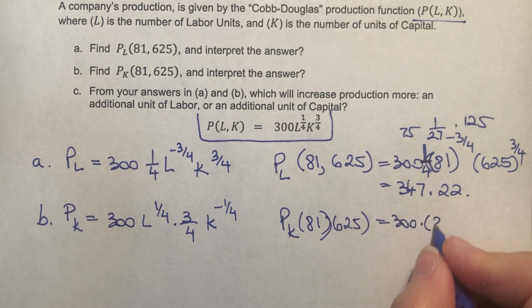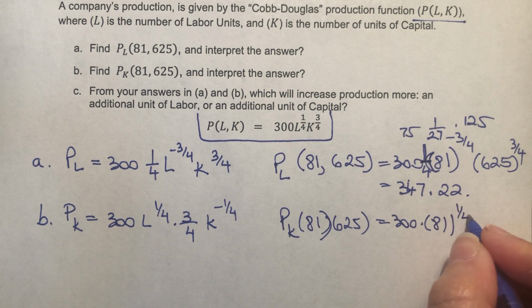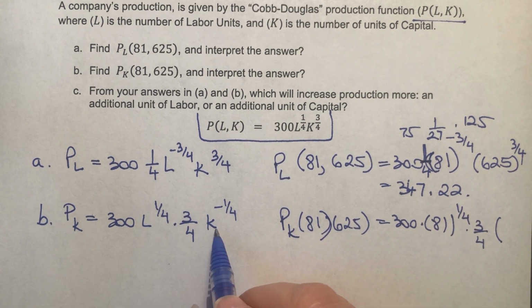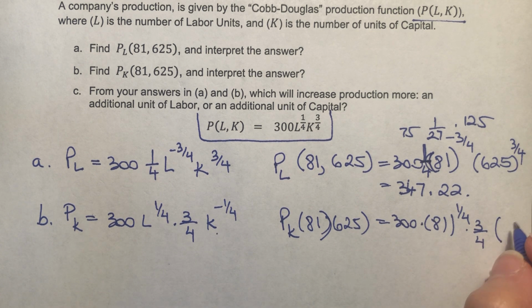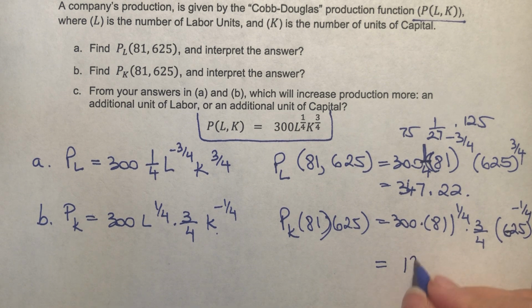L is 81 to the 1/4, so that's going to be a 3 times 3/4, and then K to the negative 1/4, that simply means 625 to the negative 1/4, so that's going to be 1/5. So plug that all in, and you're going to get 135 apparently. Okay, all right.